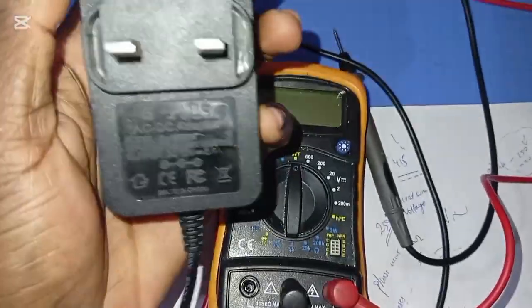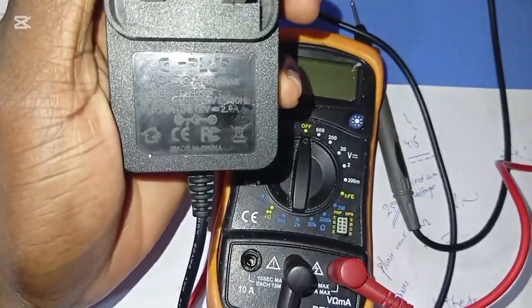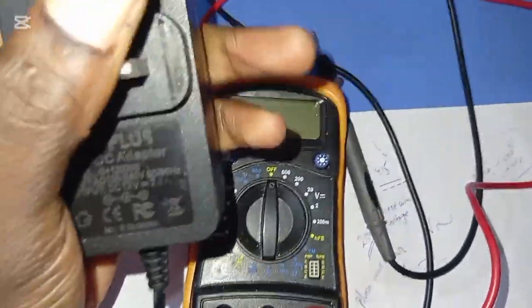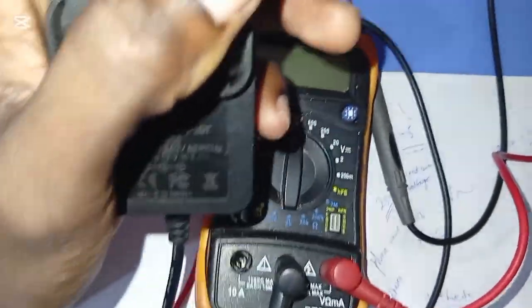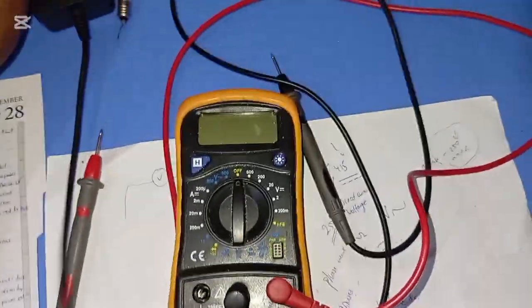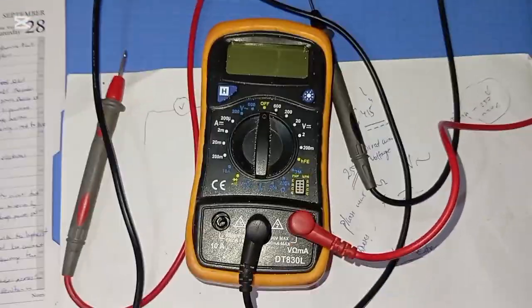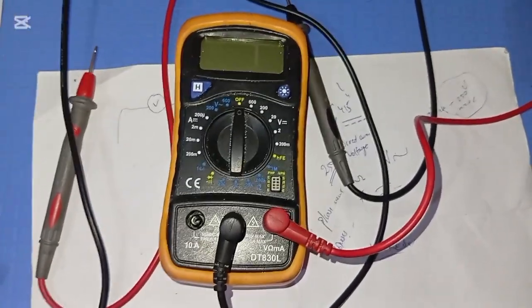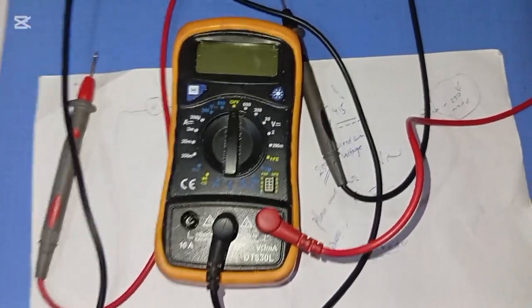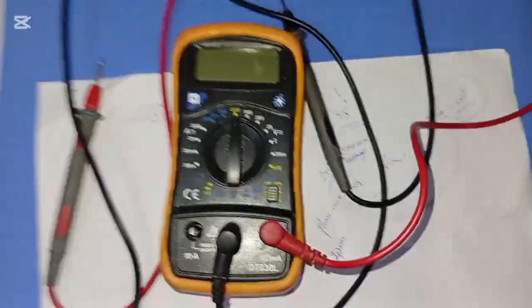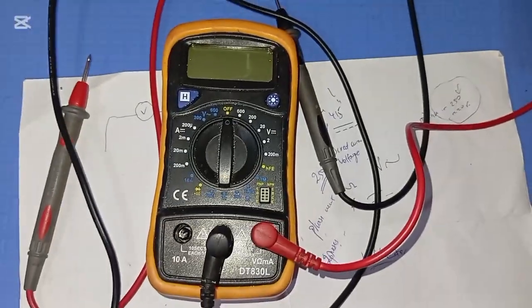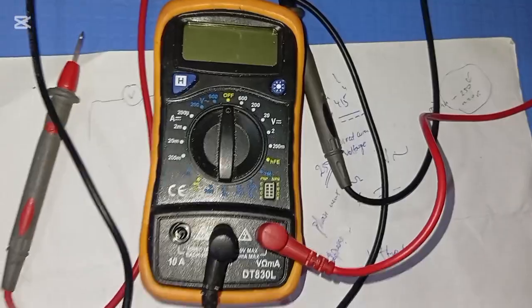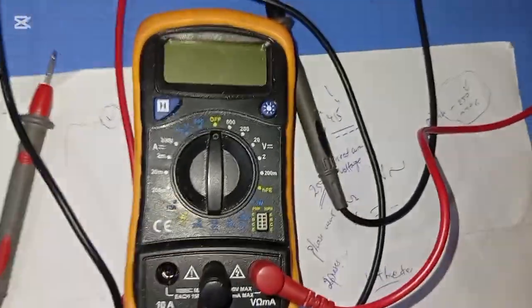Now, what kind of current does this power supply provide? This power supply provides a DC current. So when measuring a DC voltage, you'll have to consider the polarity. Polarity matters in DC. Why? Because DC does not change direction. If it is positive, it is positive; if it is negative, it is negative. Observe the polarity always when measuring a DC voltage.